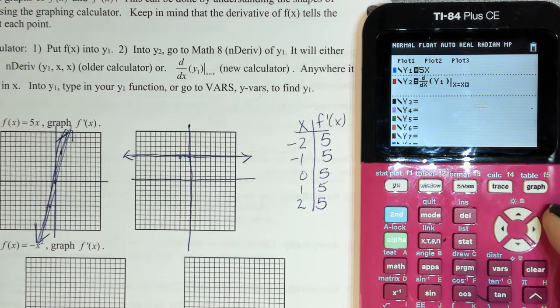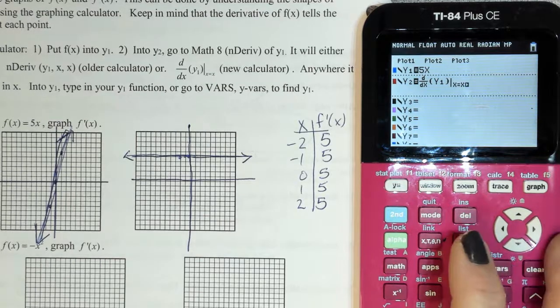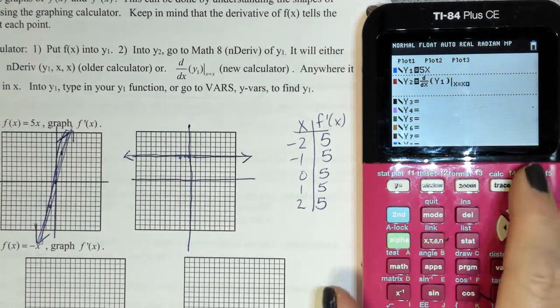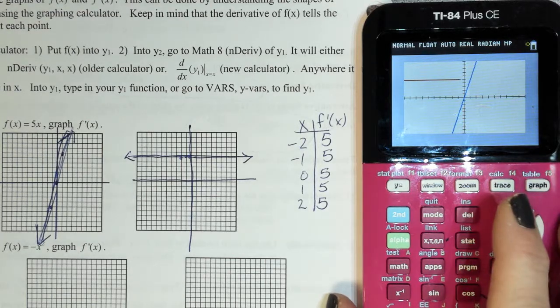Does anyone have an older calculator and needs help putting it in? Bring yours up here, Gage. Let me show you how to do this. Let me hit graph here on mine and I'll show you what happens. So it's graphing this and then it's graphing the derivative function. All right.